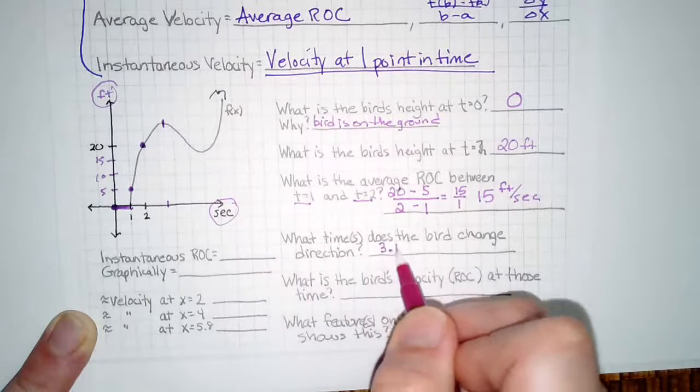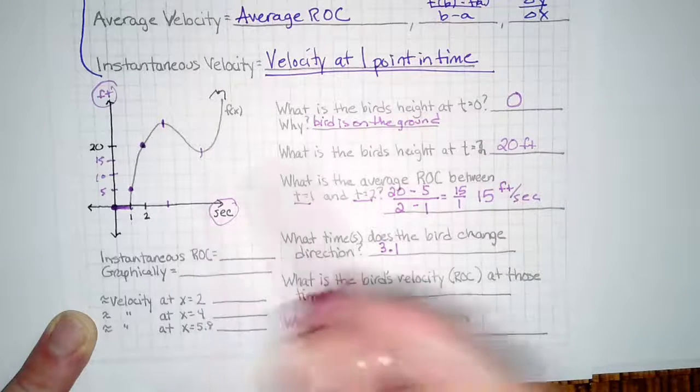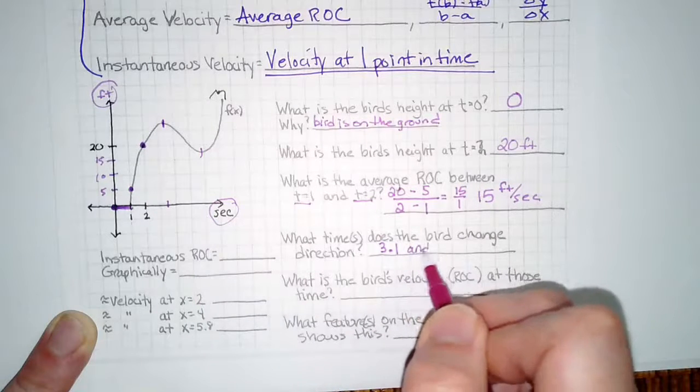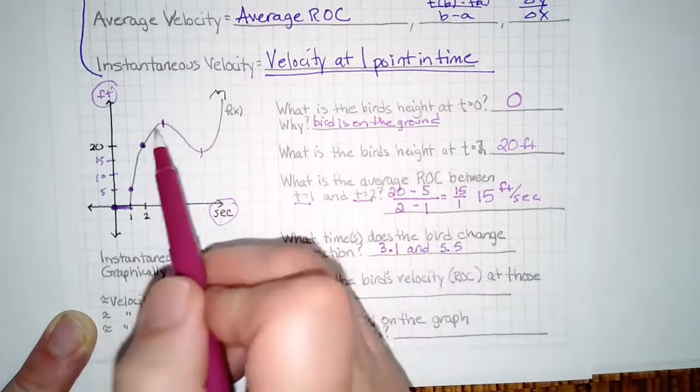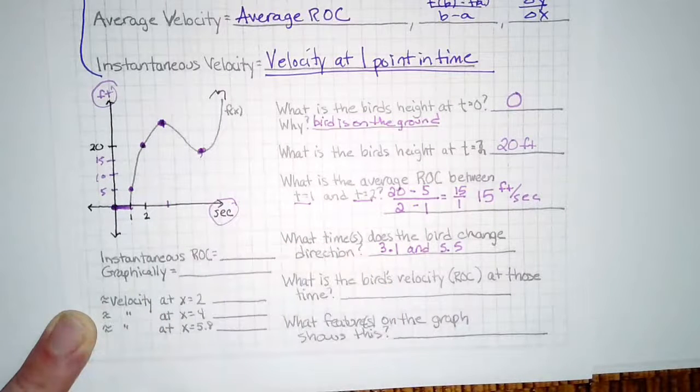And again, he starts going back, 4, 5 point. It's going back up again at 5.5. We can see that change in direction. It looks like it's here. It looks like it's here. What is the bird's velocity at those times? It's asking for instantaneous velocity.